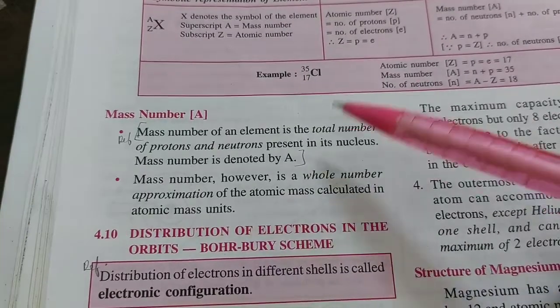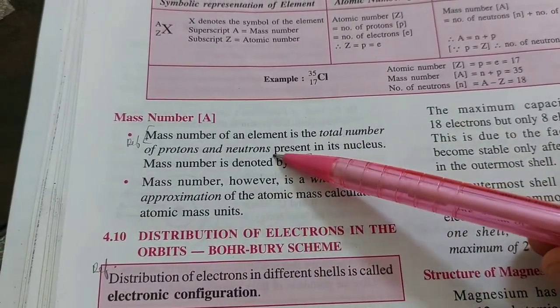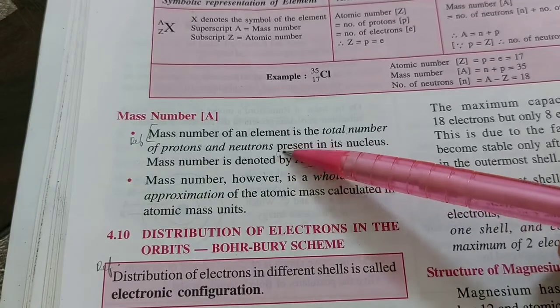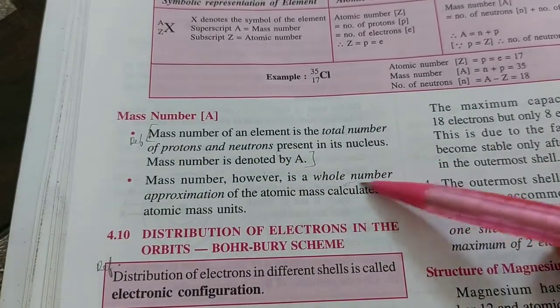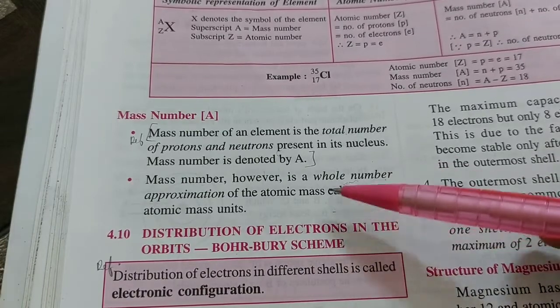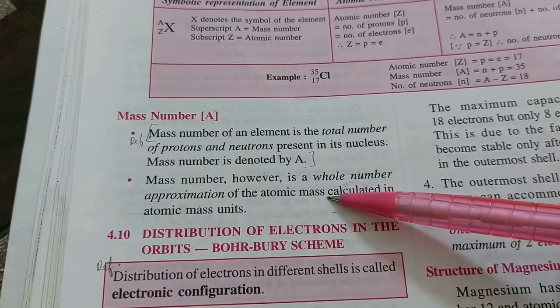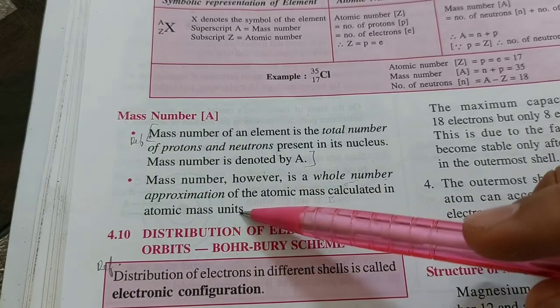The mass number is the total number of protons and neutrons. Electrons are not counted here because they are almost massless. Mass number is always a whole number, whereas atomic mass or atomic weight may not be a whole number because it is counted in atomic mass units.